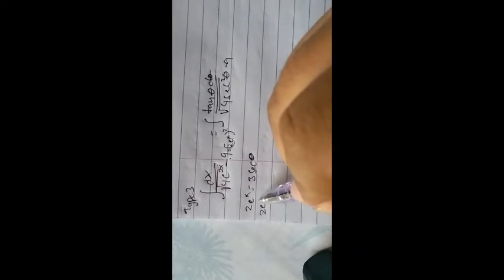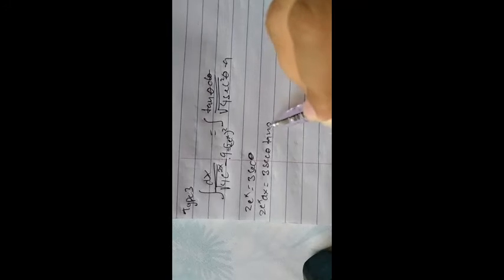Then we're going to get the 2x by doing this. 2x is equal to 3 sec theta, and deriving this, 2 dx is equivalent to 3 sec theta tan theta d theta, so dx equals 3 sec theta tan theta d theta over 3 sec theta.